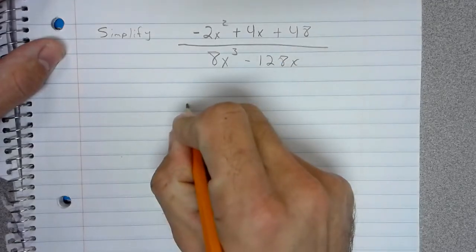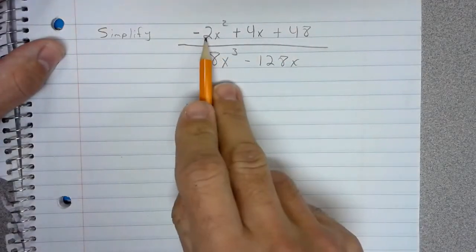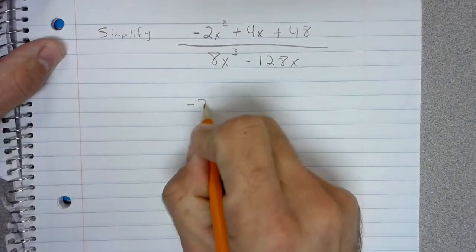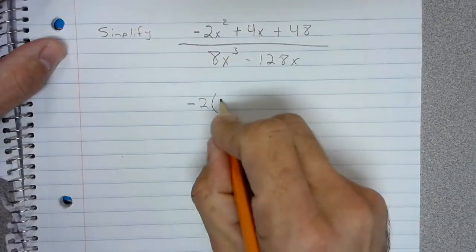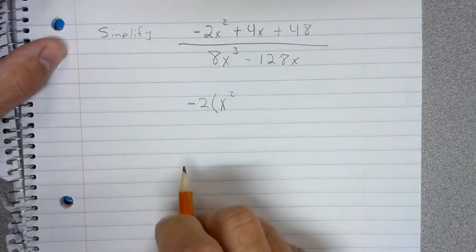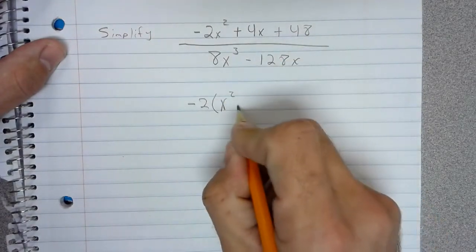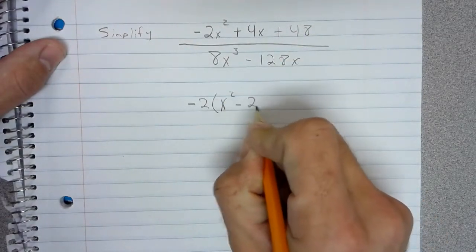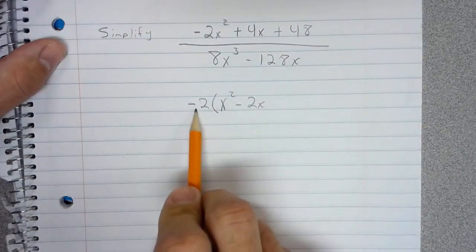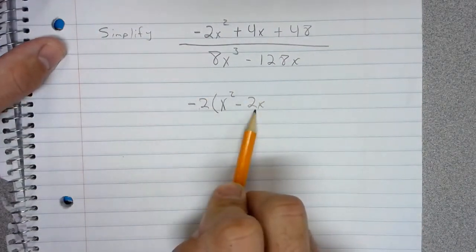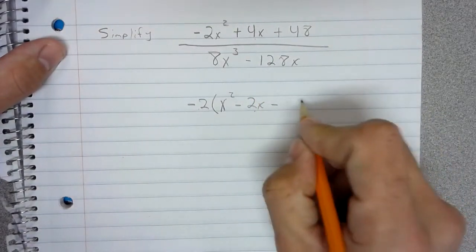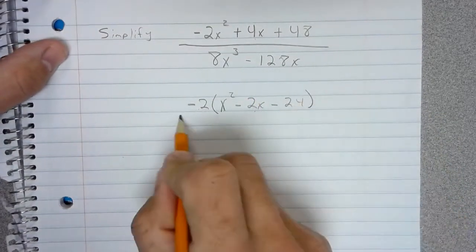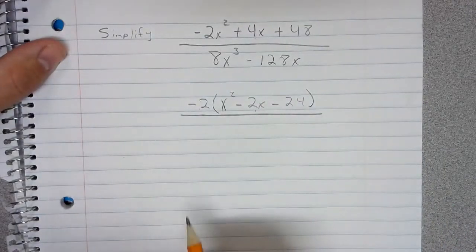so I know I'm going to factor out a negative. And if you look here, they all have a 2 in common, so I'm going to factor out a 2. Alright, so the 2x squared part's just going to become an x squared. The 4x is going to become a negative 2x. Notice if I multiplied the negative 2 back by this negative 2, I would get my positive 4. And then the 48 becomes a 24. Alright, all that divided by.